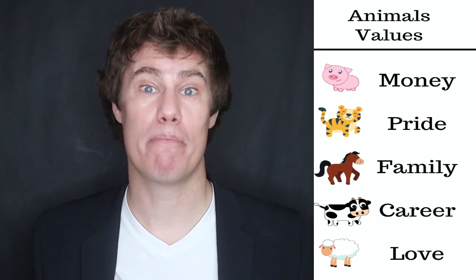Each category represents something different about the students' personalities and their relationships. For the column of animals, each one represents the role a certain element plays in that person's life. Pig represents money. Tiger represents pride. Horse represents family. Cow represents career. Sheep represents love life.